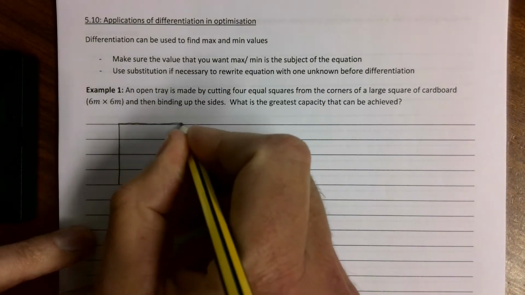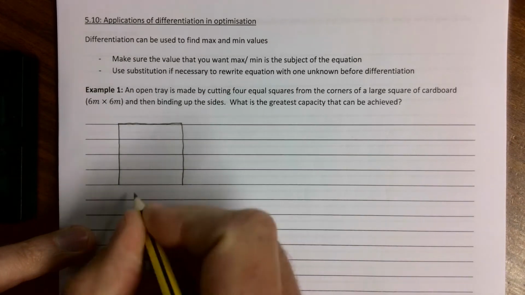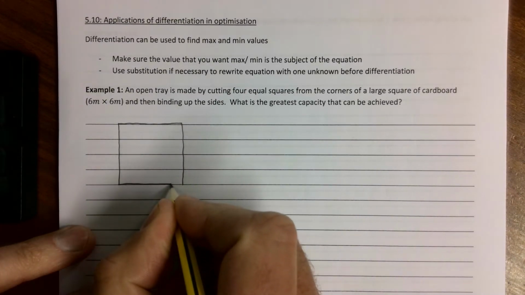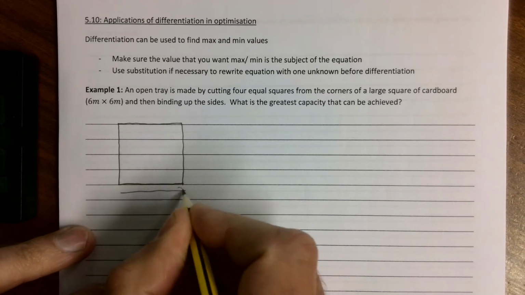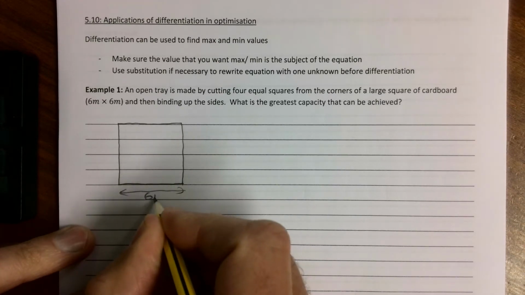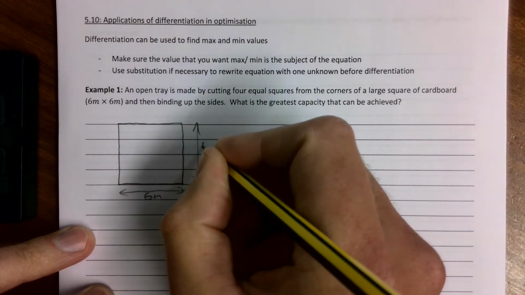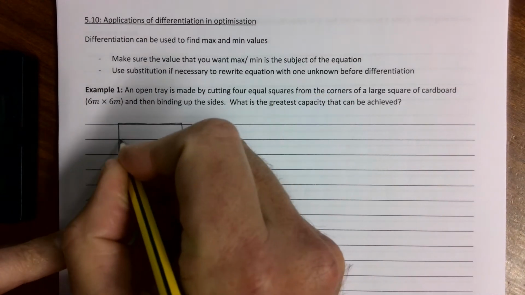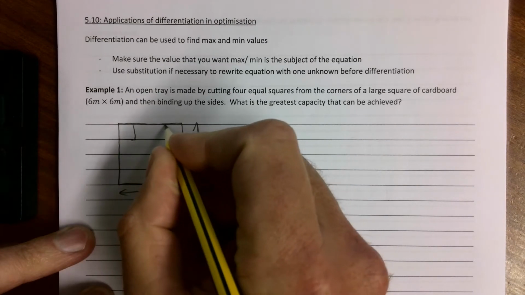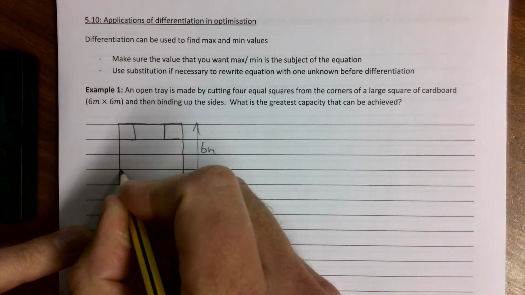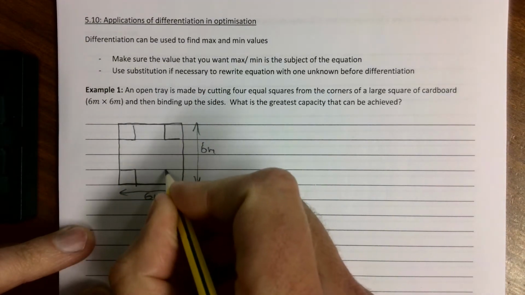A diagram should hopefully help us. So this is 6 meters by 6 meters, and obviously that's 6 meters as well. If we cut corners off and fold up the sides, I hope you can see how that makes our box. It's an open box, that's what it says in the question.